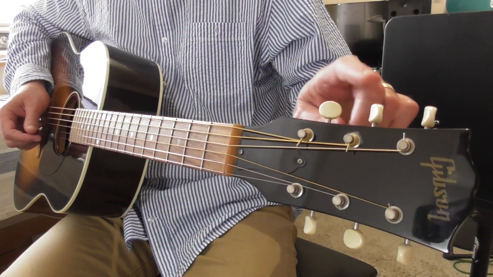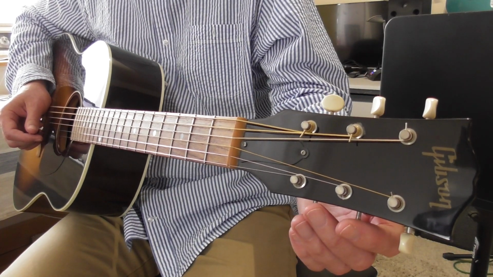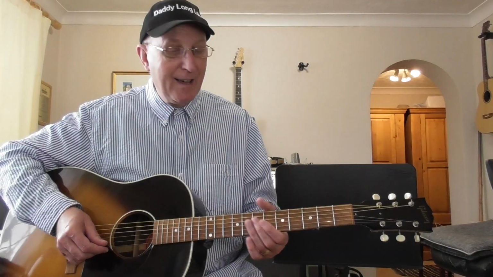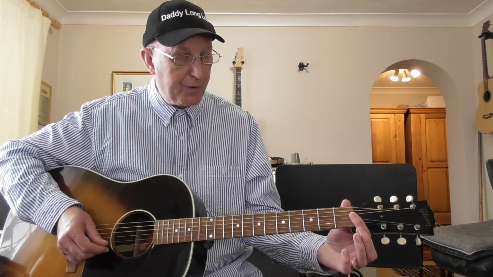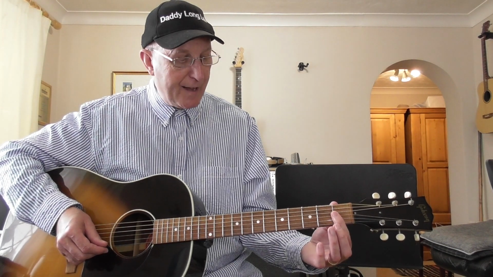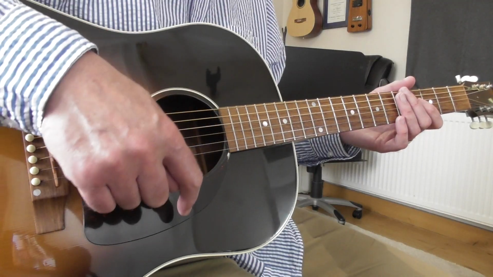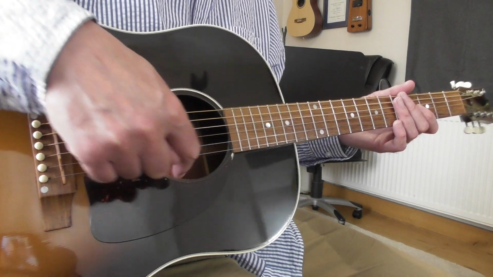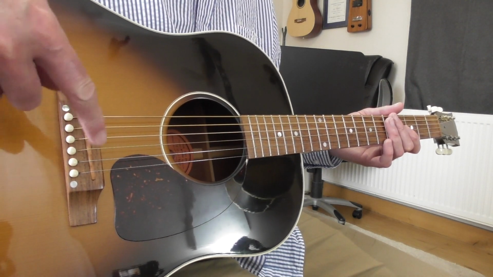The head has the tuning pegs on it, and that's where the strings are fitted at this end. The neck has the nut that the strings are slotted through, the frets, and the body has the sound hole and the bridge where the strings are attached this end.